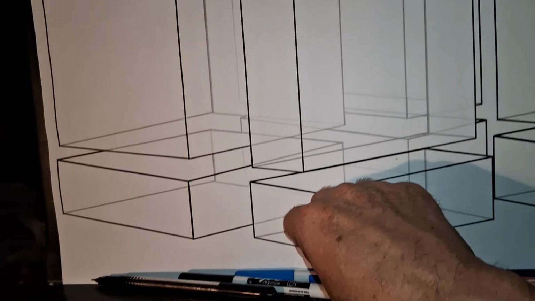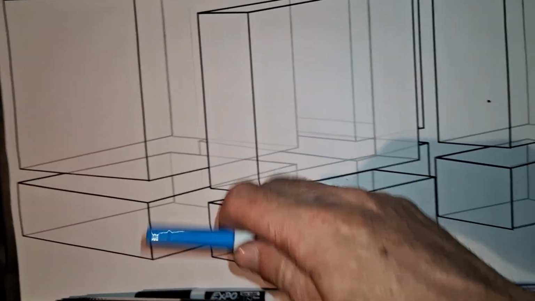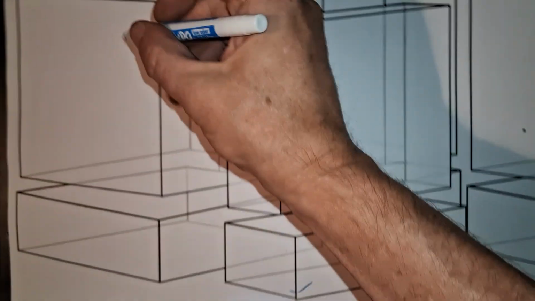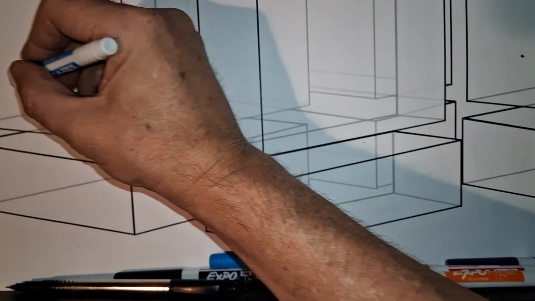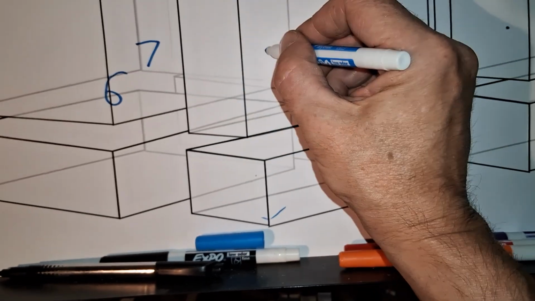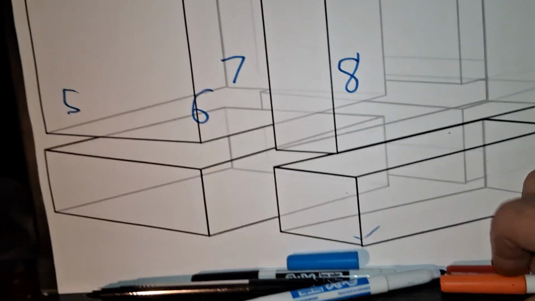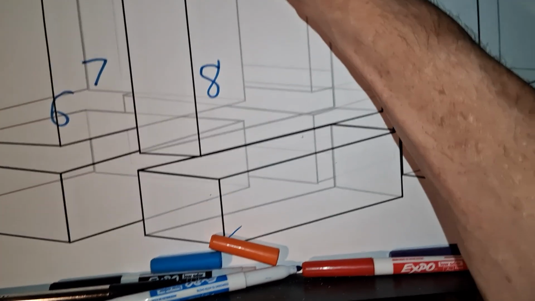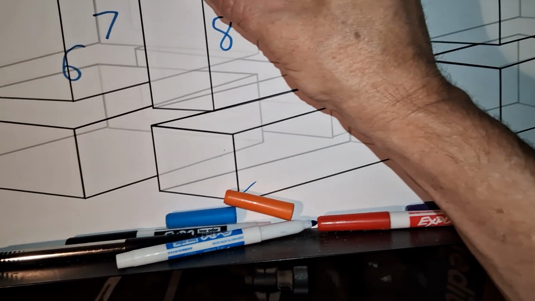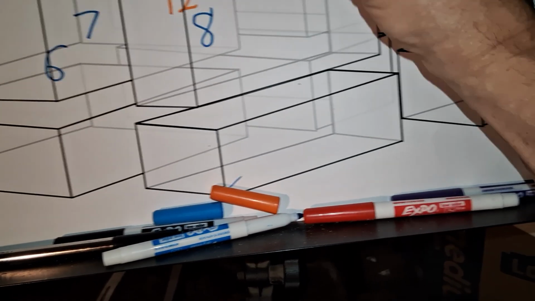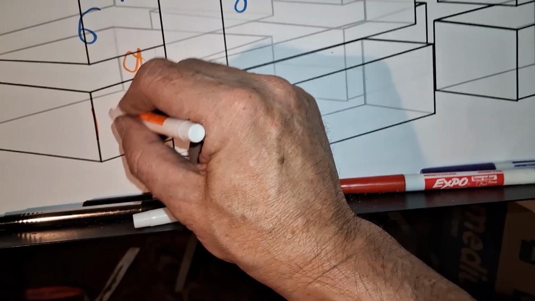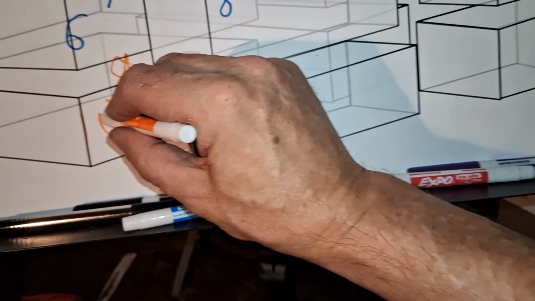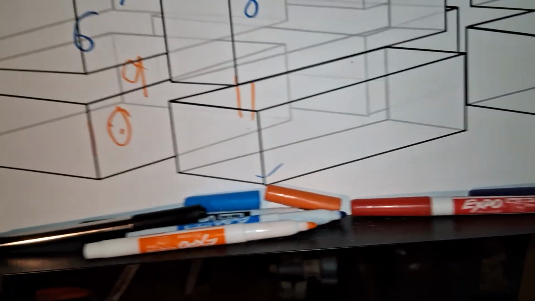Now I'll attempt to create my own, and I'll show you just how easy this is if I have the time. 1, 2, 3, 4, 5, 6, 7, 8, then 3, 12, 7, 14, 6, 9, 10, 8 up to 11, and then right here.